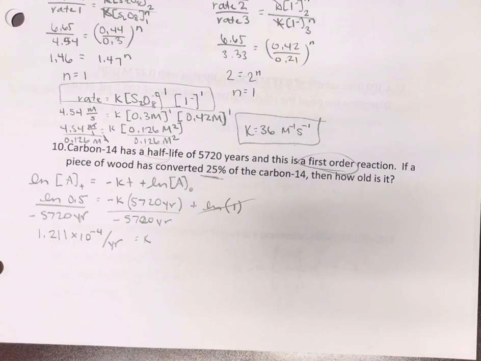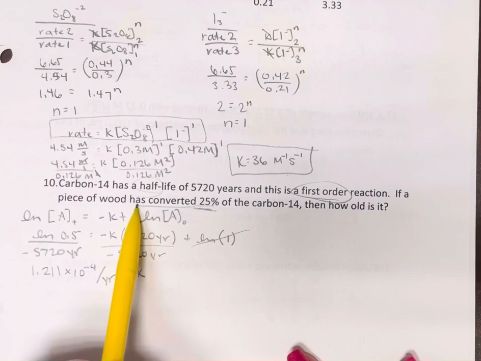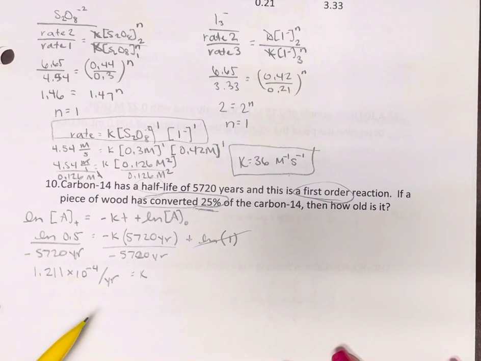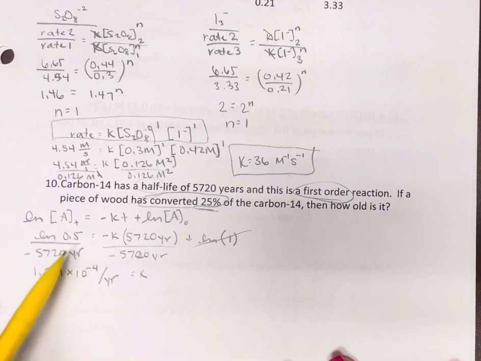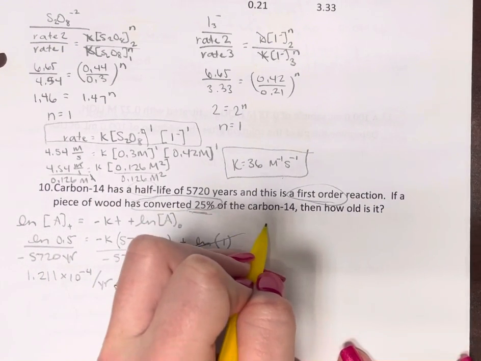Now, the tricky part here is reading the language. So we know what our rate law is. We know how we figured out how to plug it in to get half-life. If you didn't remember the shortcut, that's okay. You can look it up, or you can just do it how I did it, because that's how I usually do it every time. Okay, it's still a first order reaction.